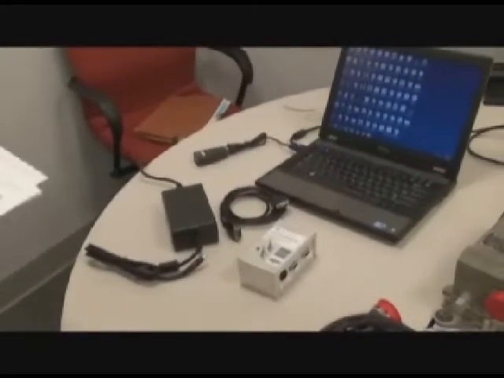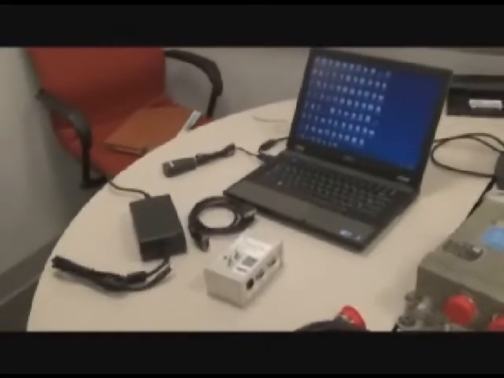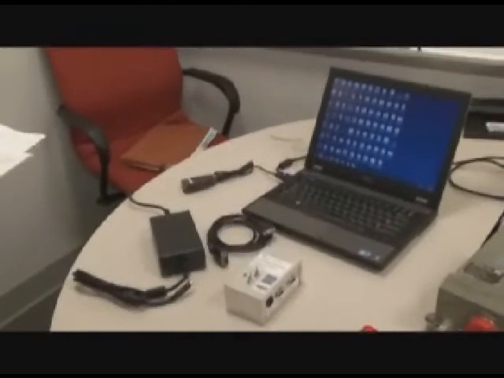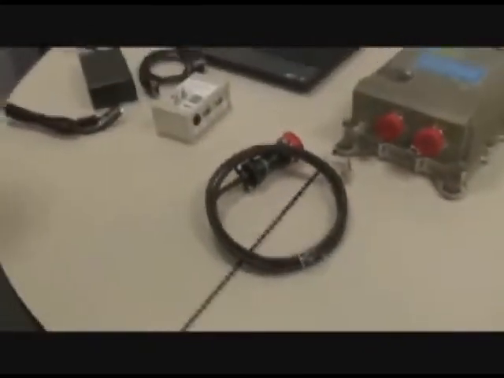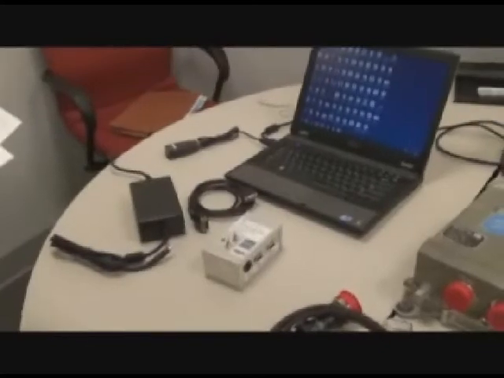The software has already been loaded into this particular computer. It will be delivered separately from the hardware. The hardware will come in an orange kit, and the software will be mailed with the data plate for the ECU in a separate package. So once the software is loaded on the computer, there's no requirement to continue to load the software onto the computer. For the purpose of this demonstration, this computer has already been pre-loaded with the software.